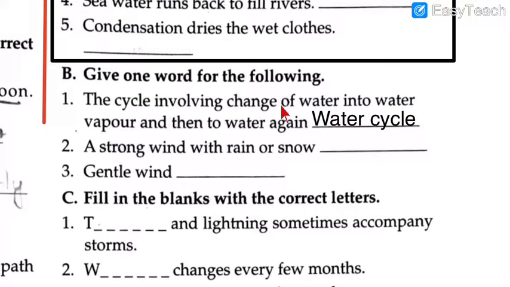The cycle involving change of water into the water vapor and then to the water again, that cycle is called water cycle. Water cycle involves these two steps as well. I hope that those who have tried to write the answer before I wrote it on the screen have written the same answer. And if you have not at all tried, please write it down from the screen.